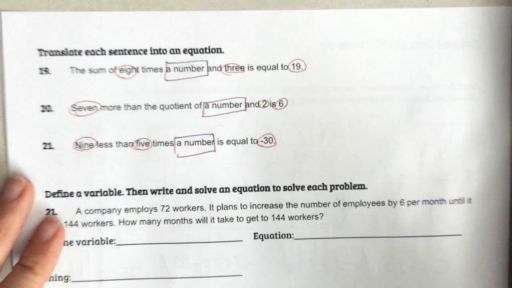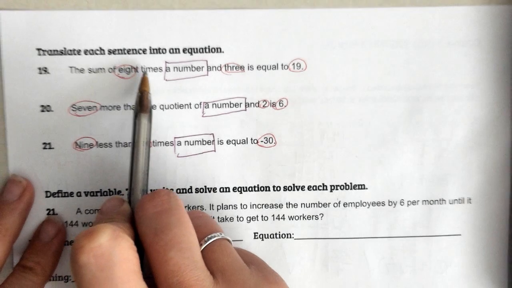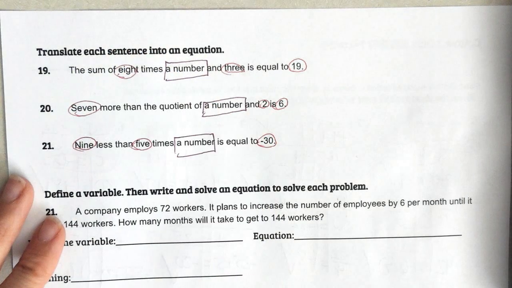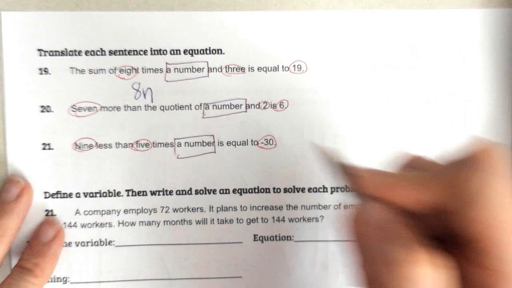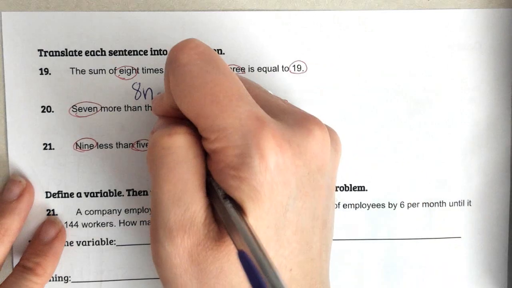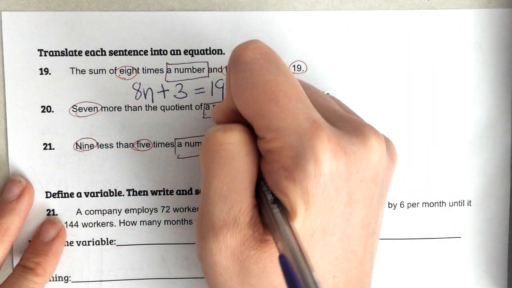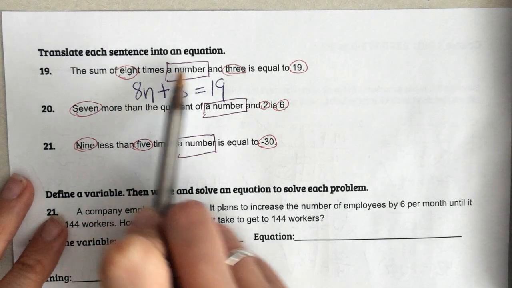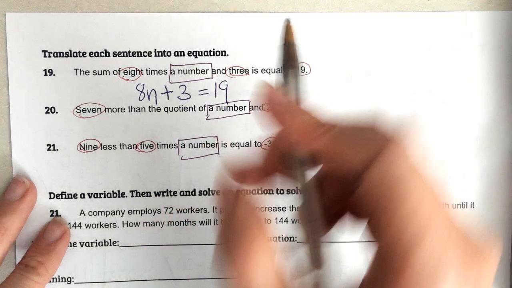From there, when I look through these, the sum of 8 times a number and 3. Sum means I am adding, so I'm taking 8 times a number, and I am adding it to 3, and it's going to equal 19. So I'm adding 8 times a number with 3. That and is almost like the word with, okay?